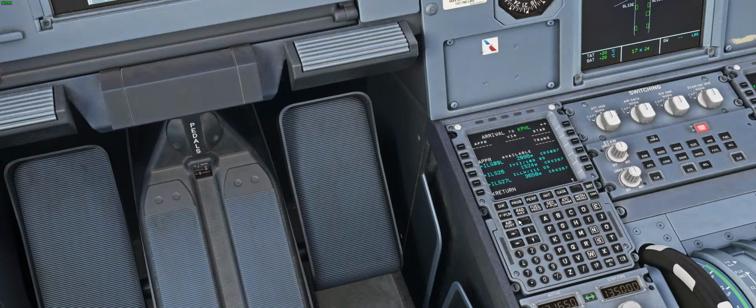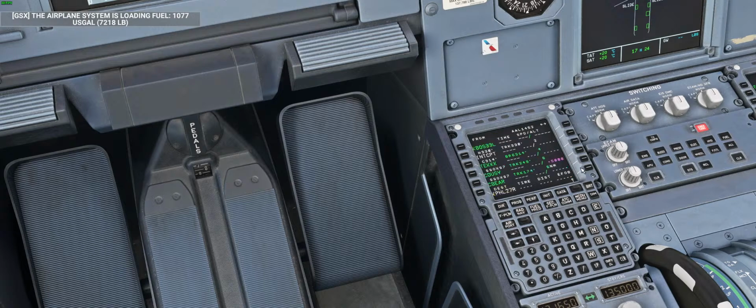Yes, 27 right is our expected. I'm going to do the GIMS 4, the Briggs transition. Okay, flight plan's in the computer, or in the MCDU.